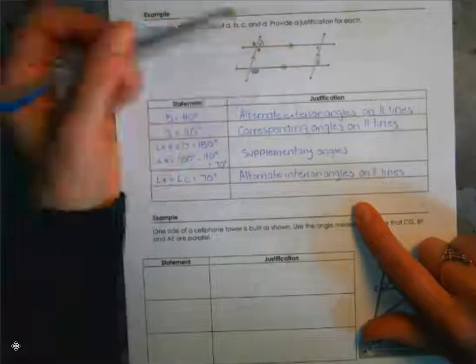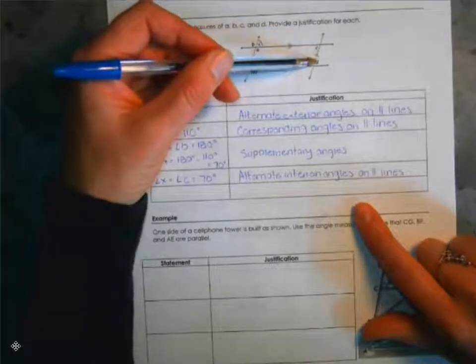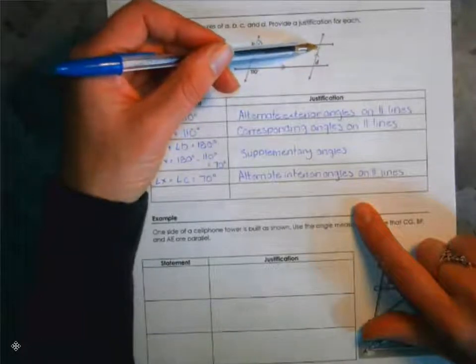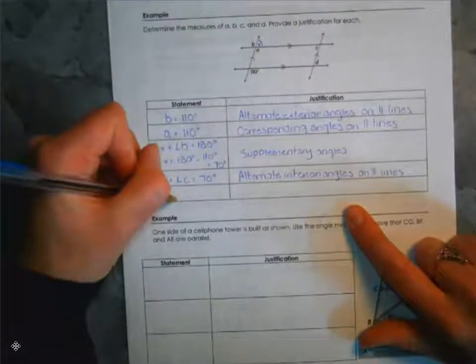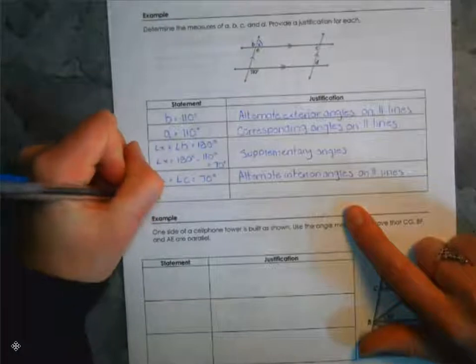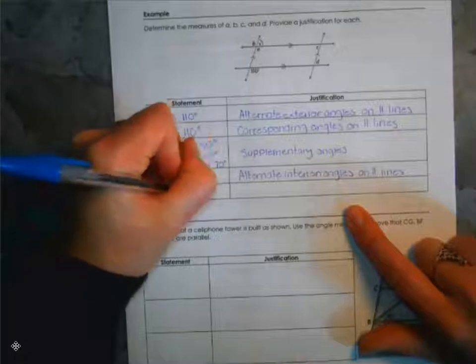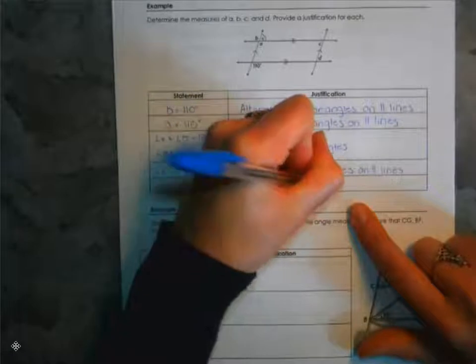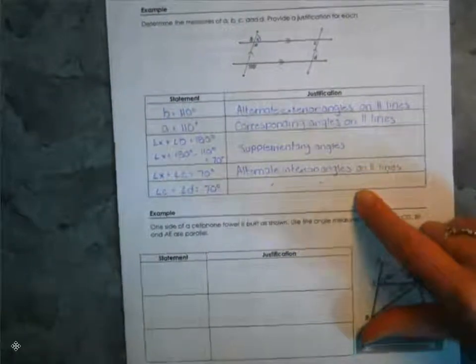Okay, so our last angle we need to prove is D. We have angle C. What is the relationship between angle C and angle D? Well, they're on opposite sides of the transversal, and they're on the insides of these parallel lines. So again, we see that we have this property of alternate interior, so we can say angle C equals angle D, which equals 70 degrees. And again, we can say alternate interior angles on parallel lines. I'm just going to do quotes there to show that it's a repetition of the one above.